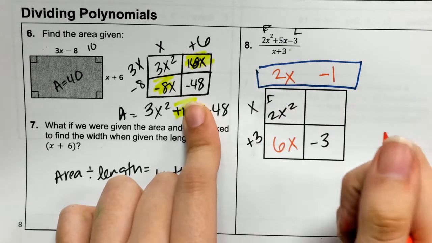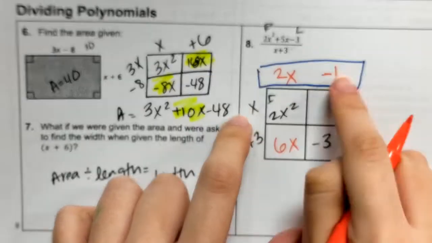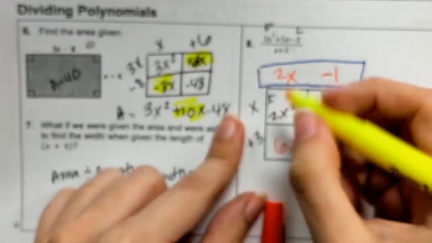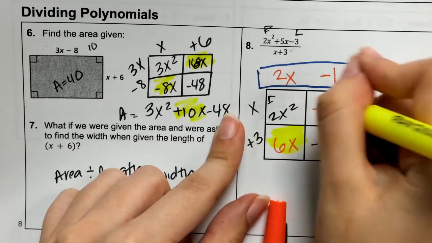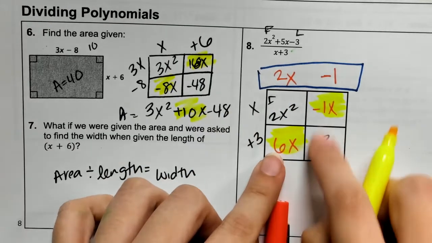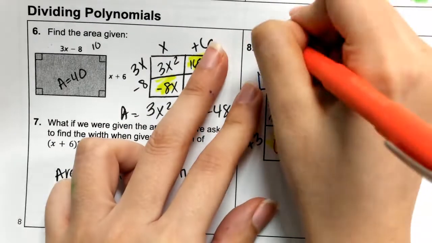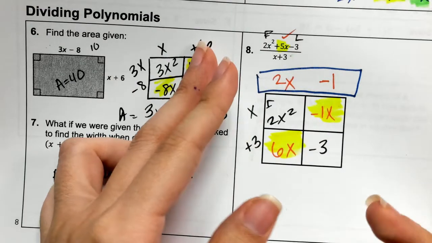But let's say you want to double check your answer. We can finish out my box. Negative 1 times x is negative 1x squared. I know these will get combined: 6x, negative 1x. 6 minus 1 is 5. Notice that gives you the middle term. So we did it correctly. That's one way you can check your answer.